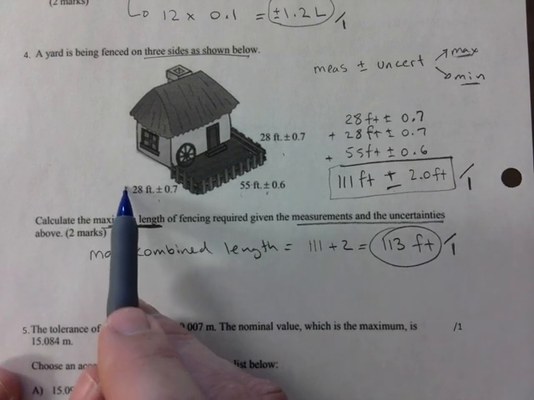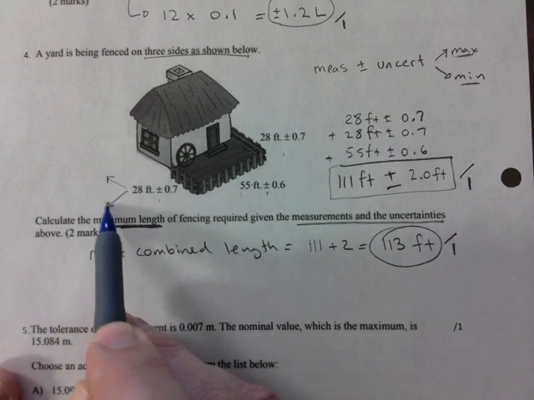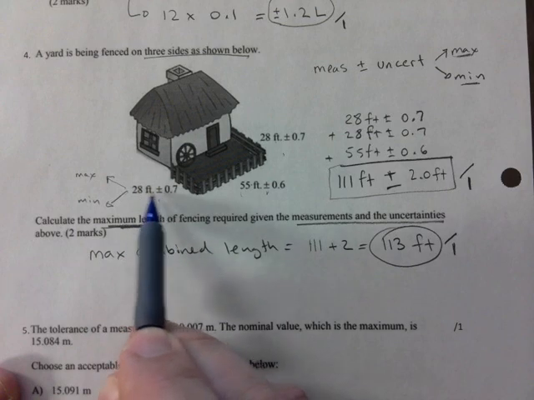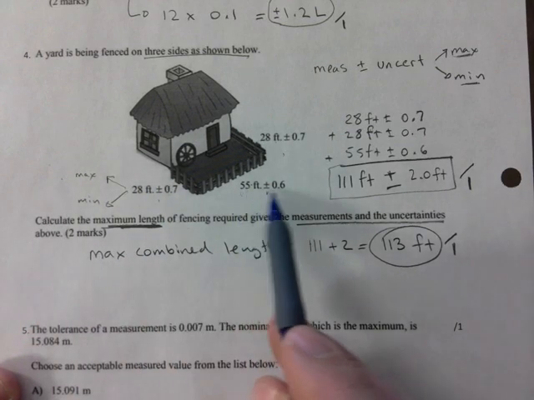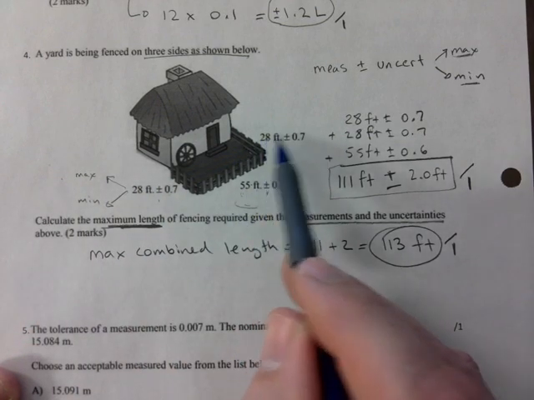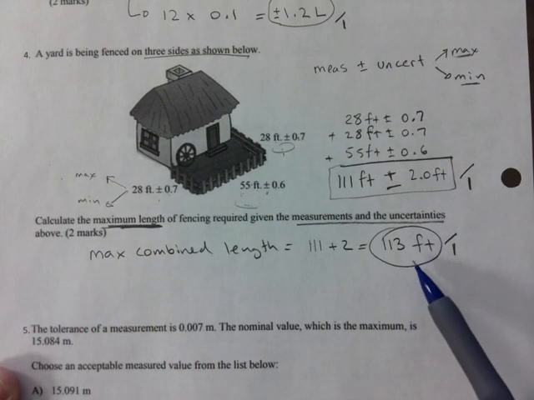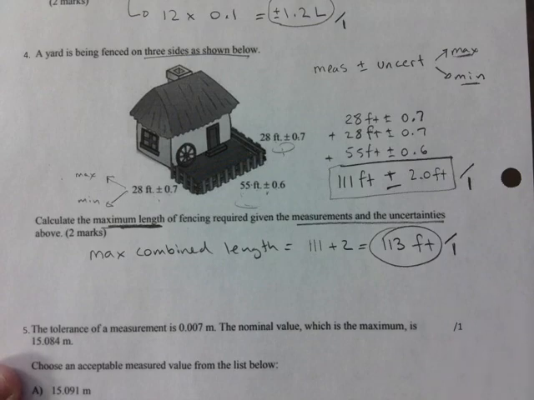So every single measurement technically gives you a max and a min. That's what you could have done. Just add these two, put it down. Add these two, put it down. Add these, put it down, and then just add those individual numbers. You would have arrived at 113 as well. If that's what you did, full marks. Okay, full marks.